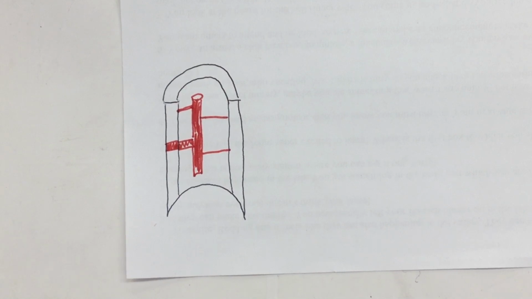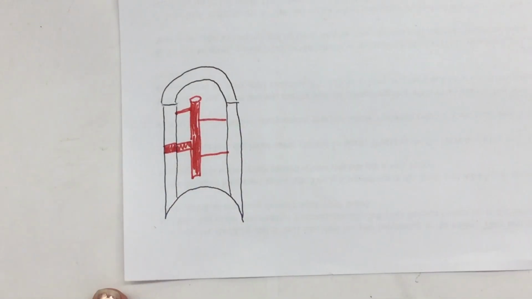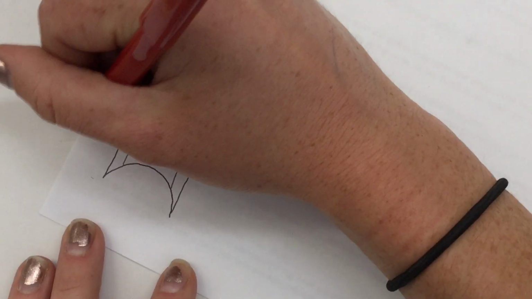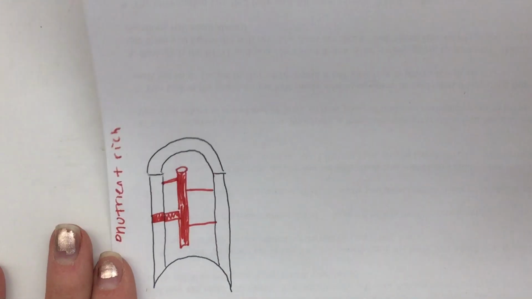So I'm going to make a little key. Where could this fit? Maybe turn my paper sideways and make a little key here. So, nutrient rich. And you don't even have to write that if you think you'll remember that this is nutrient rich blood if it's red.